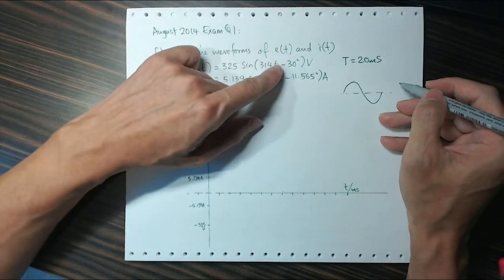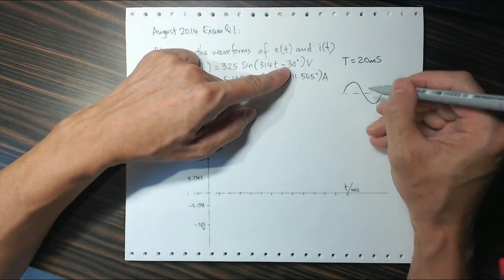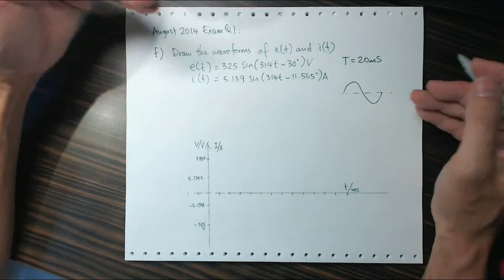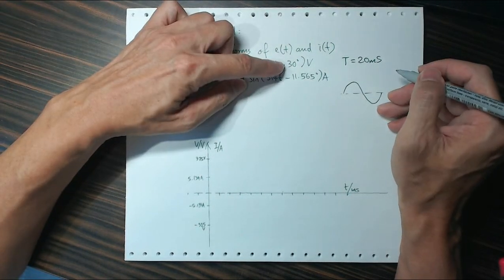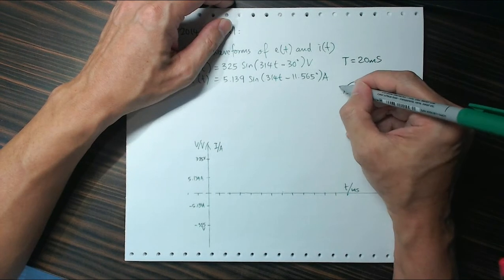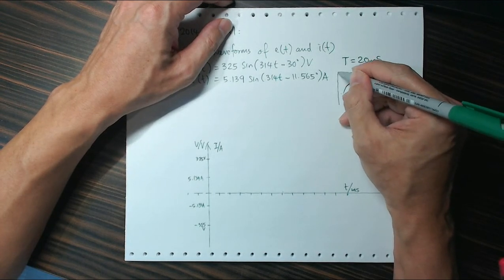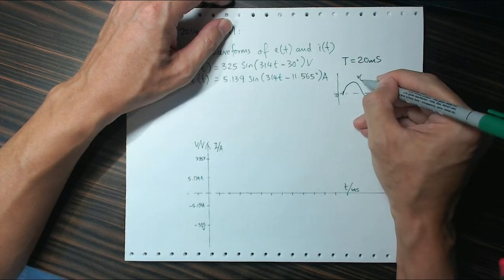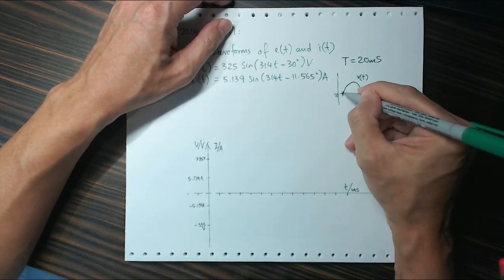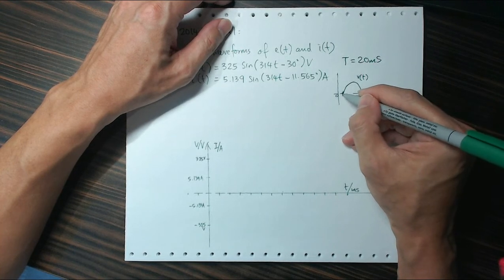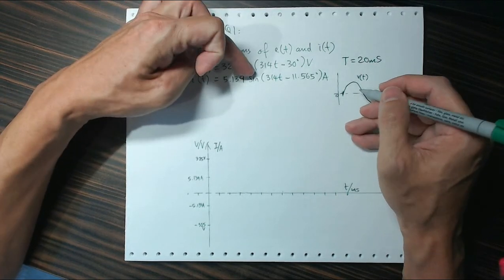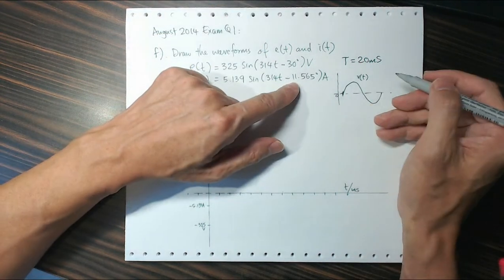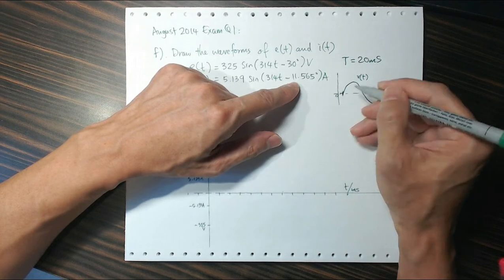Now, what happens now is because there is a minus 30 degrees, that means that this whole waveform is shifted to the right. If I were to identify this as the 0 point, the VT will start crossing the 0 point after a lag. Similarly, IT will also be that way. But because IT angle is smaller, IT crosses the 0 point earlier.